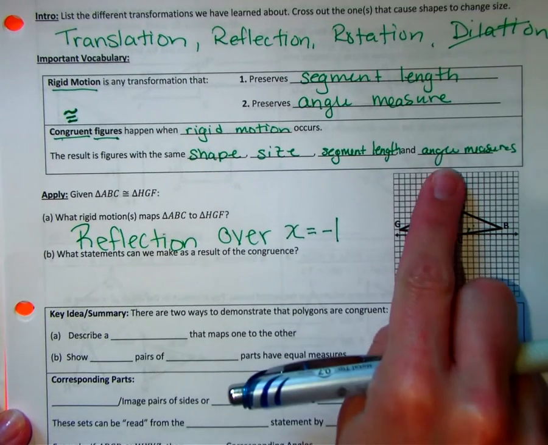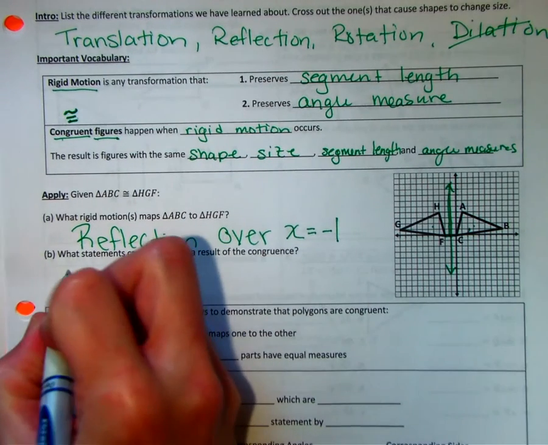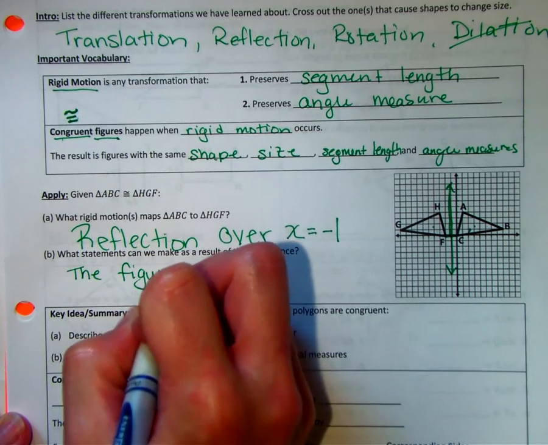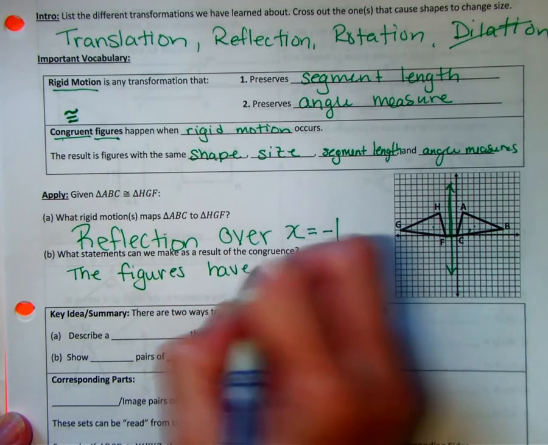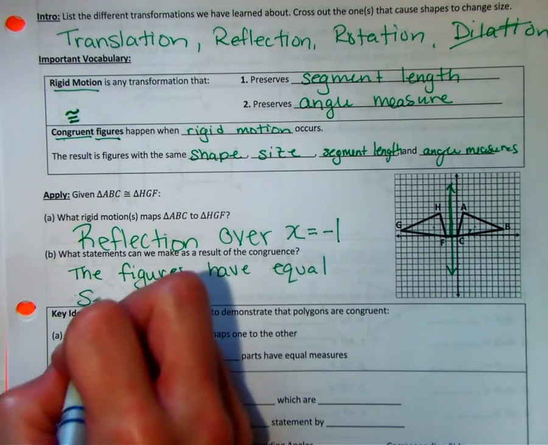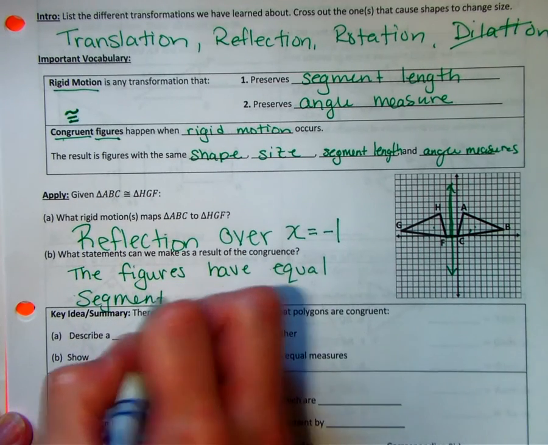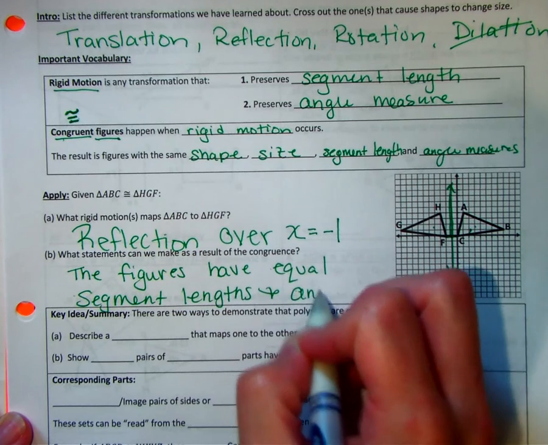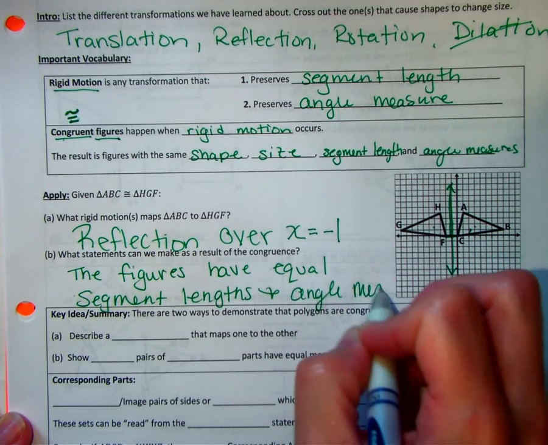And that one's going to be the more important one. I can say the figures have equal segment lengths and angle measures.